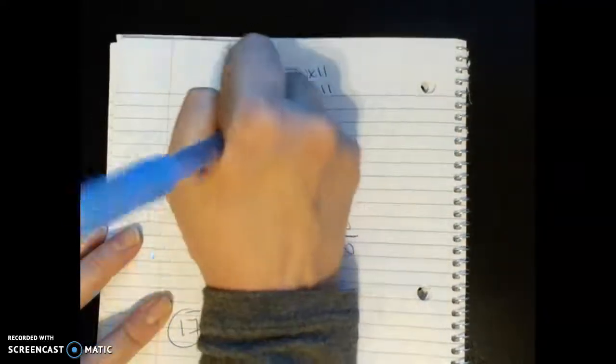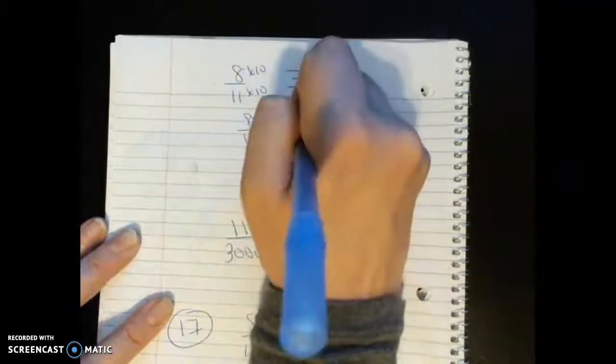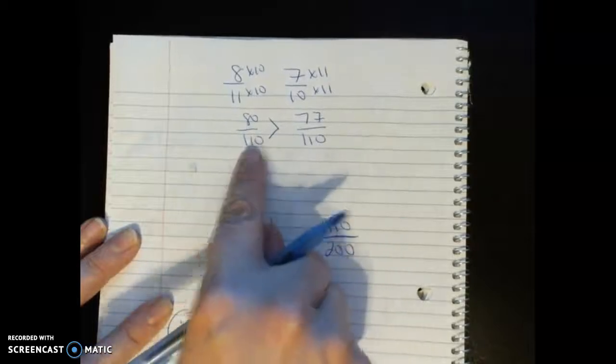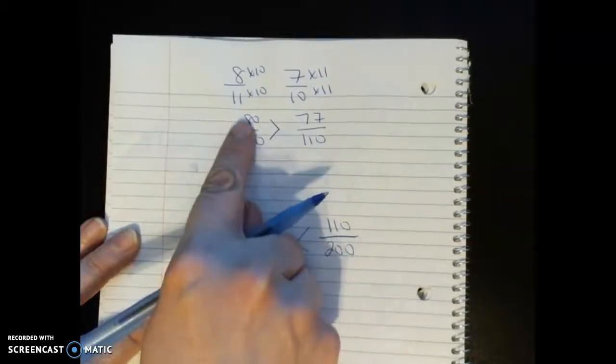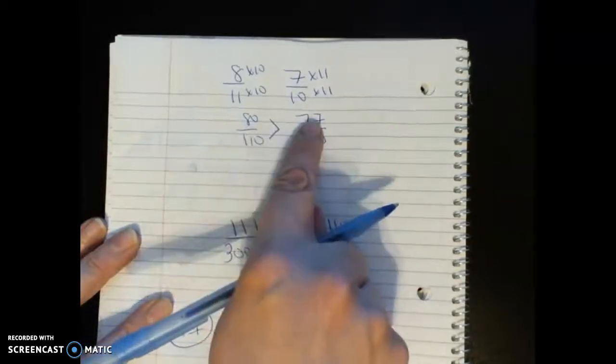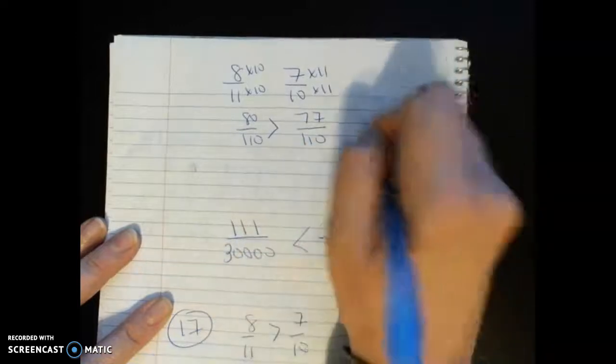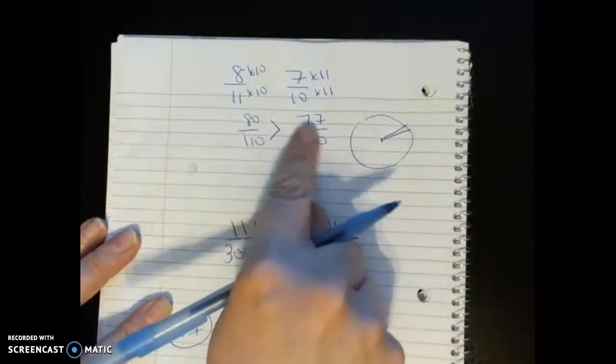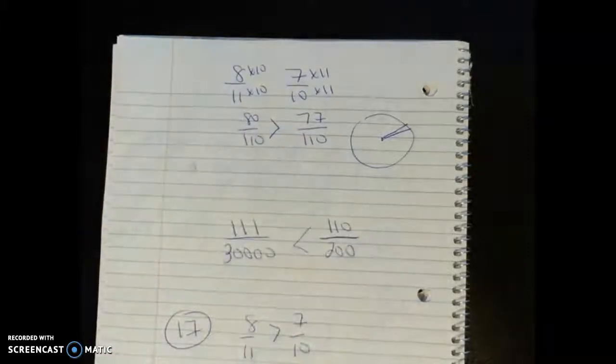It's hard to tell. So if you get a common denominator, then you could say, okay, the reason this one is bigger is because if you cut them into the same number of pieces, here you have more. But you can tell there's only a difference of 3. And if you cut a pizza into 110 little pieces, is that okay? That 3 is hardly noticeable. I mean, it would be hard to tell.